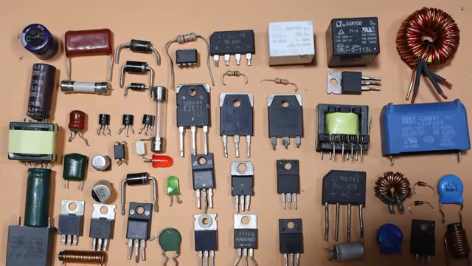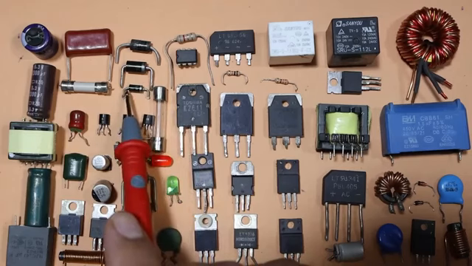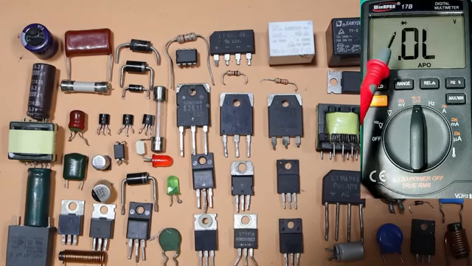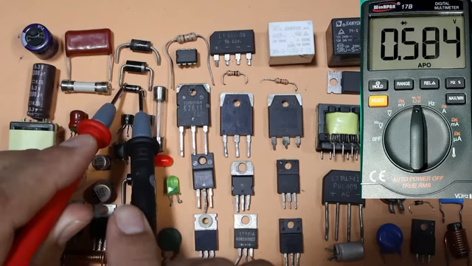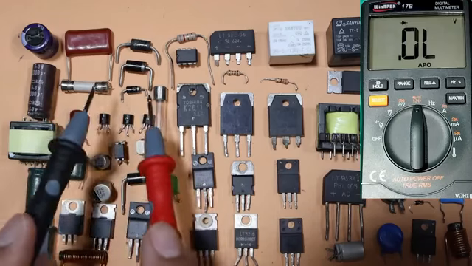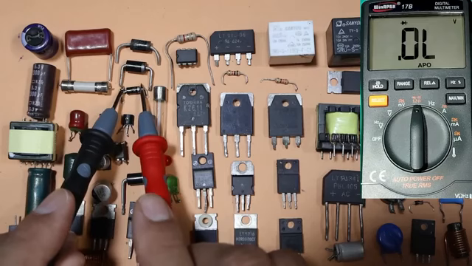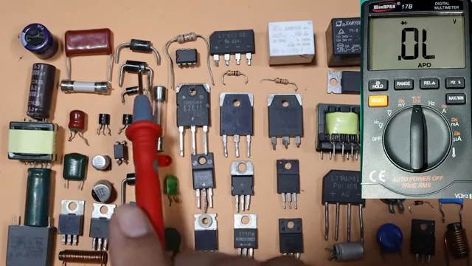Let's get started. How to test diodes. For a diode, you first have to locate the cathode and the anode, or the negative terminal and the positive terminal. And of course, set the multimeter to the diode mode, as you can see here. So the black probe on the cathode, the red probe on the anode, we get a drop voltage, 0.5. This is good. But if I swap the probes like this, no reading. This is a good diode.